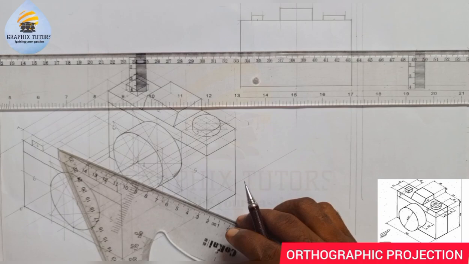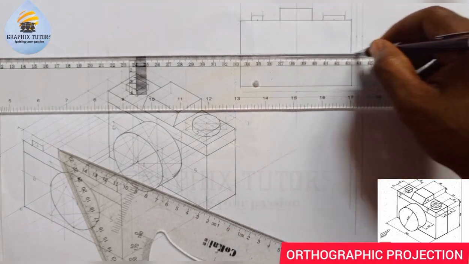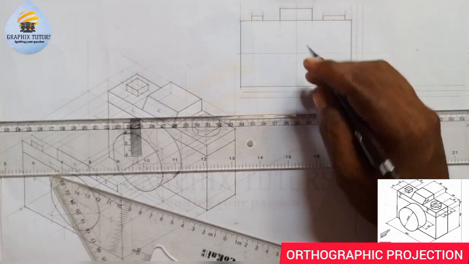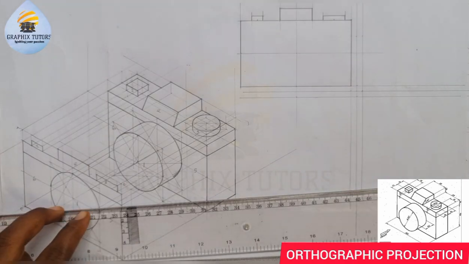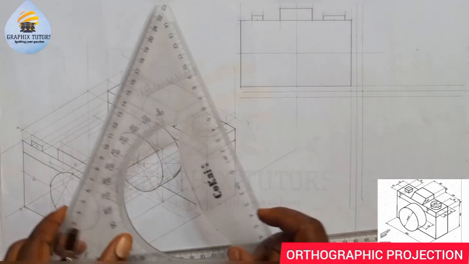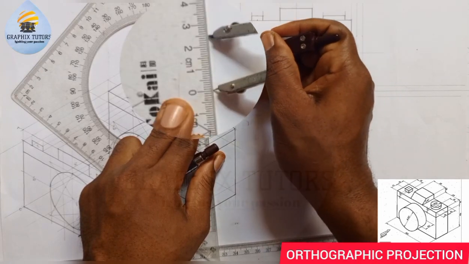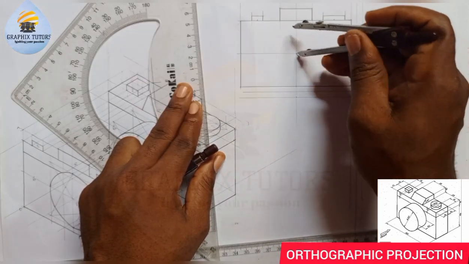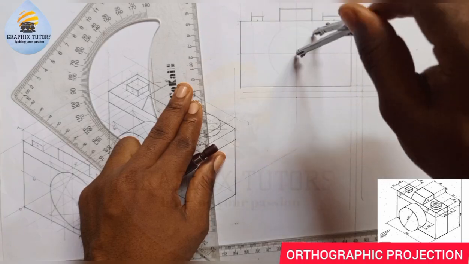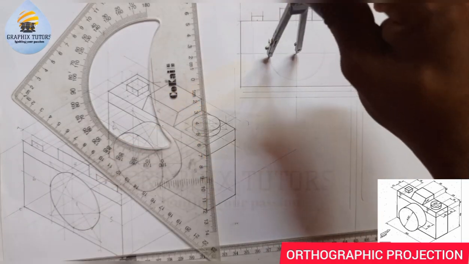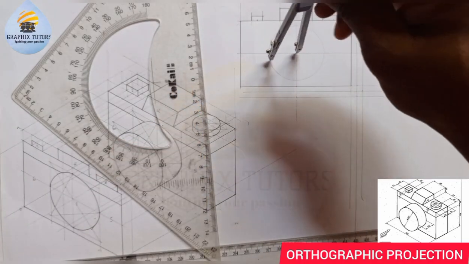And I'll put it this way, faint line. So where they meet is the center of the circle. And the circle has a diameter of 50, making radius of what? 25. So I'll measure 25, 0 to 25. And I'll place it at the center here. Then I'm going to draw my circle, which I will take in.